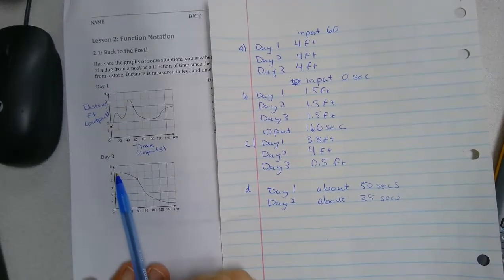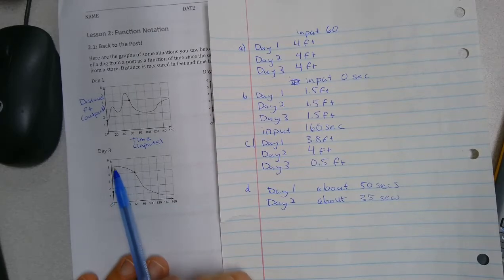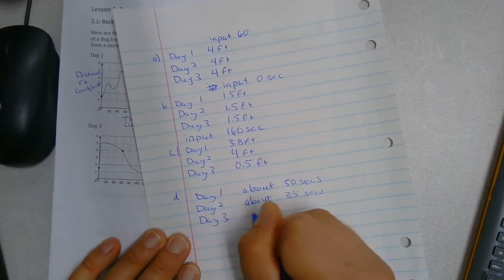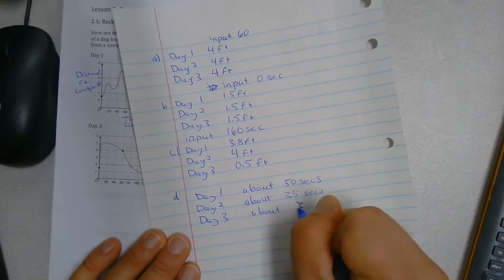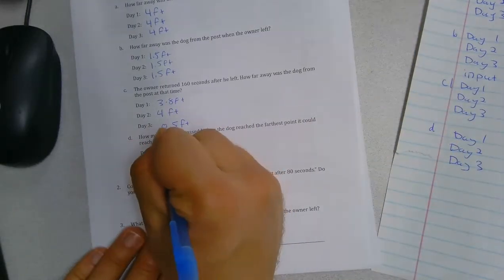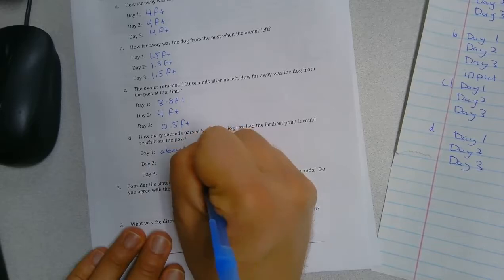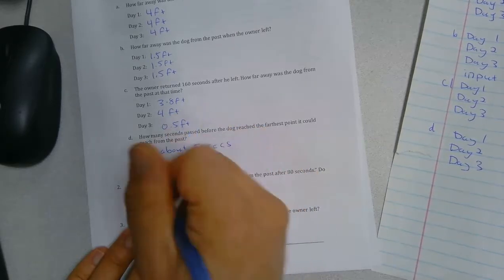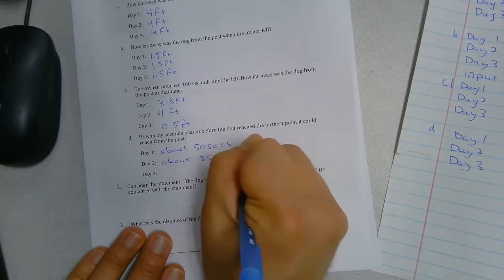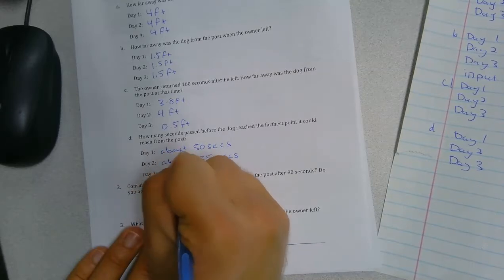And then day three, it looks like the dog ran right to the end of its leash right away. So that looked to be at about maybe 3 seconds. So I'm going to go ahead and write that on here. We have about 50 seconds, about 35 seconds, and about 3 seconds.